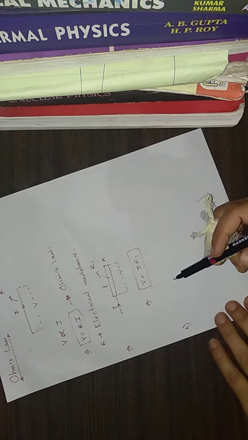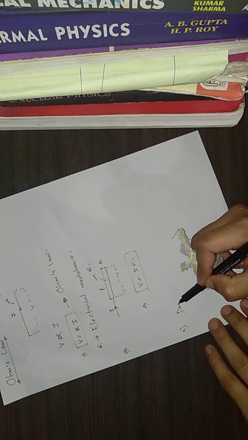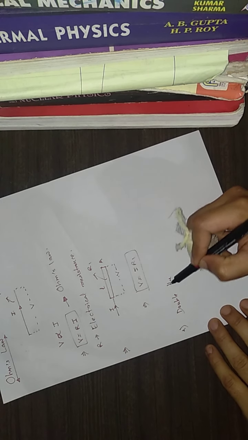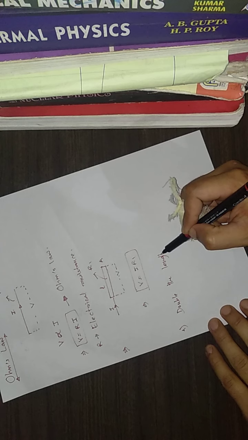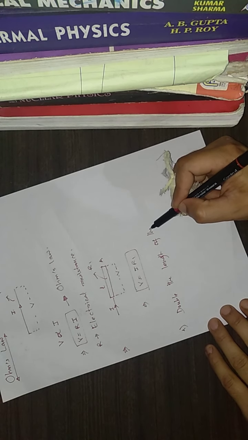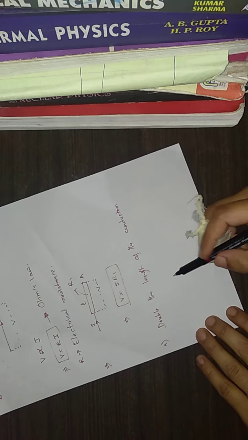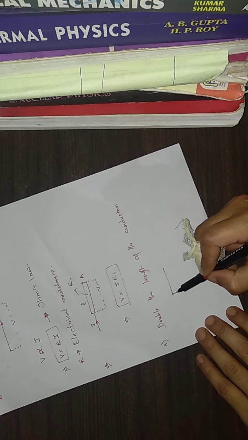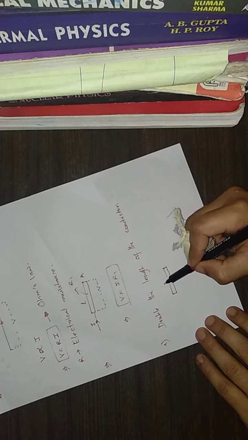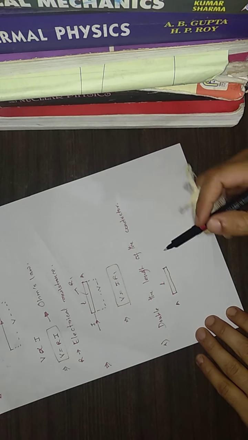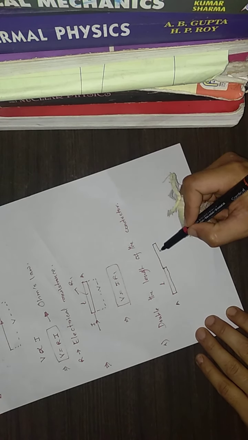Now first point, what if I double the length of this conductor? So this was your conductor of length L, area of cross section A. Now you double the length of this conductor.